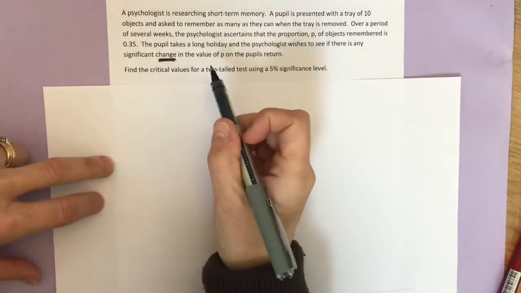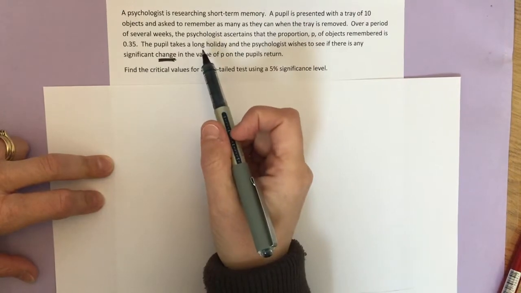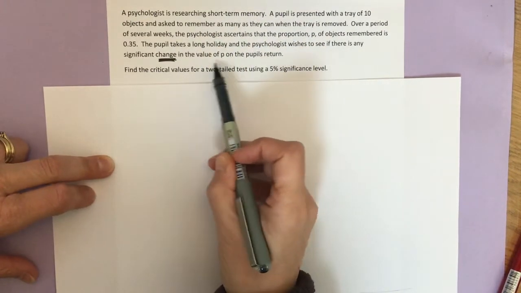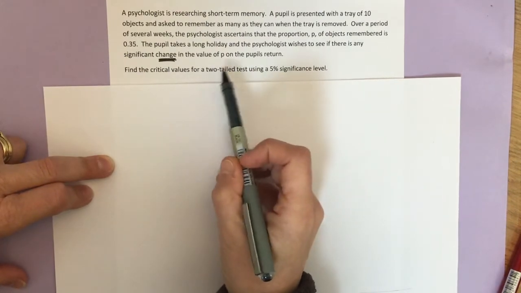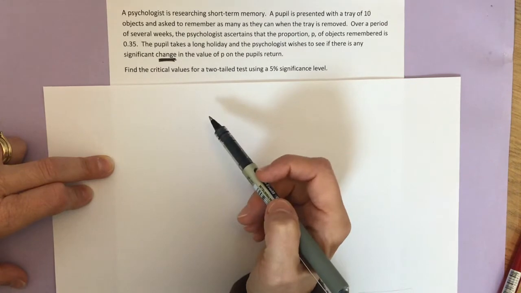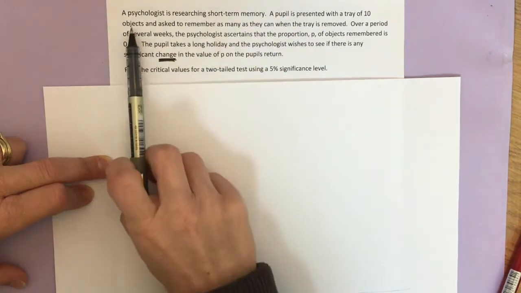So here's our second example of hypothesis testing. And this time, rather than a one-tailed, it's going to be a two-tailed test. It tells us that here in the question, but we'll also see why in the question we could have known that it was a two-tailed test anyway. Okay, so let's have a read through.